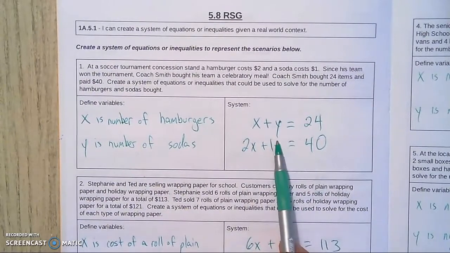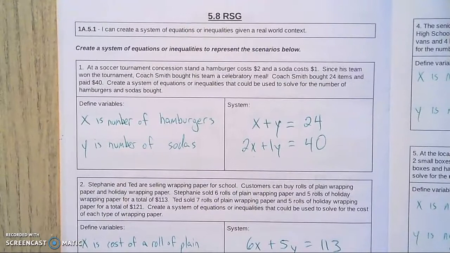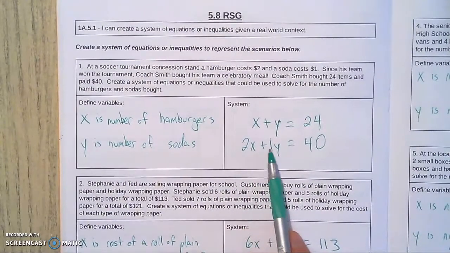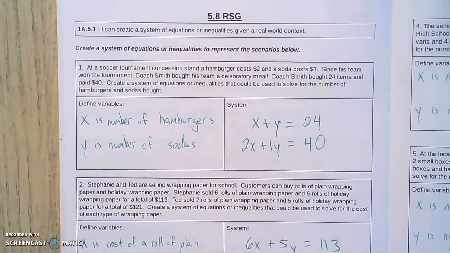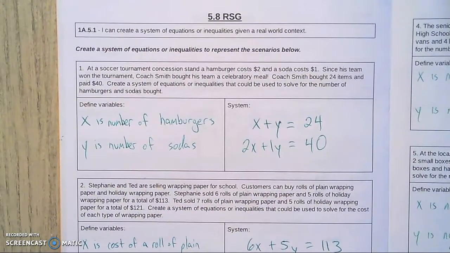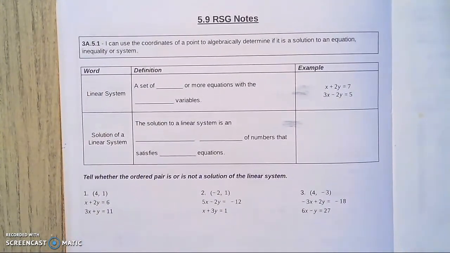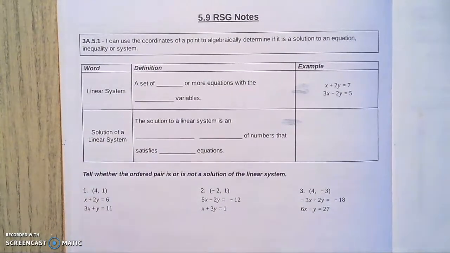Now that we know that the number of hamburgers and the number of sodas makes a total of 24, and that $2 per hamburger plus $1 per soda makes a total of $40, we're left wondering, okay, but how many hamburgers was it, and how many sodas was it? And so today, in 5.9, we turn our attention to the answers of a system of equations. So let's go ahead and get started.